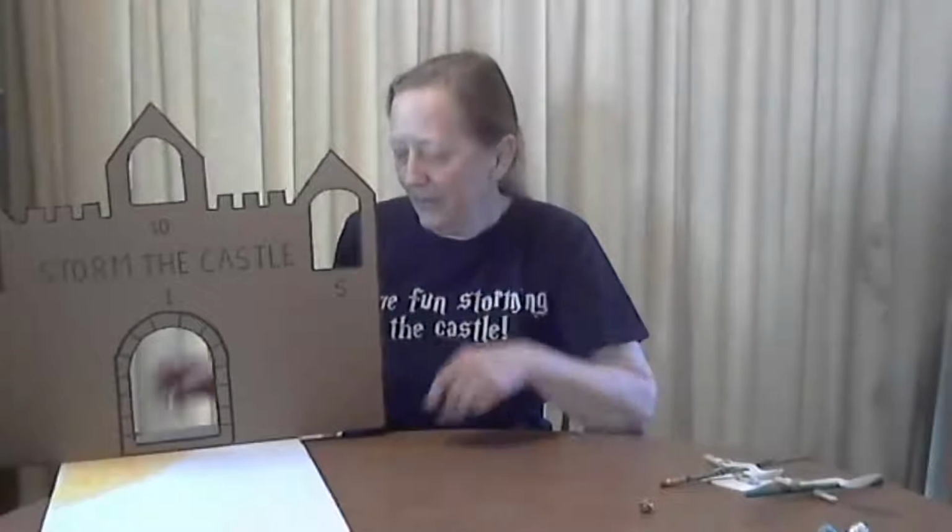I cut it out. I cut out some openings to shoot for with my ammunition. I assigned different points to each one. So the little one in the center is worth 10 points because that's small, hard to get in. And I have two 5-point ones and one 1-point one.